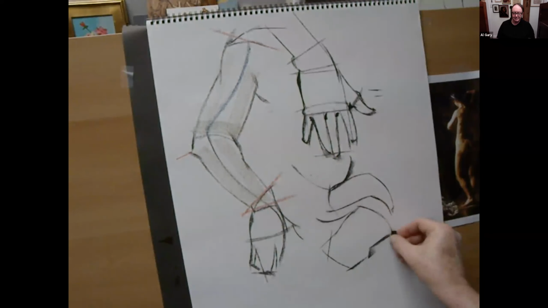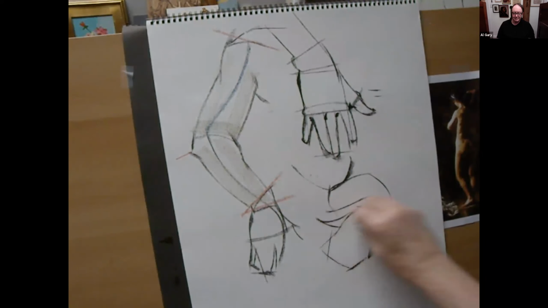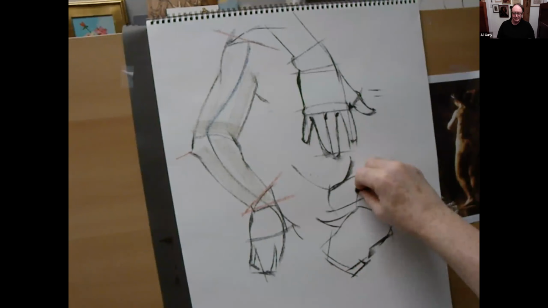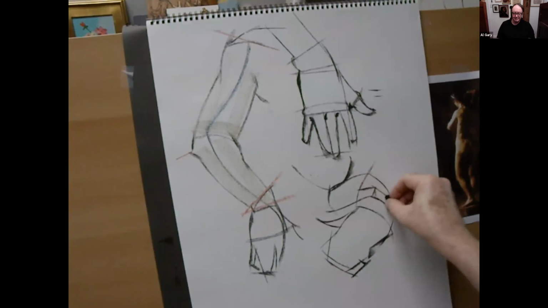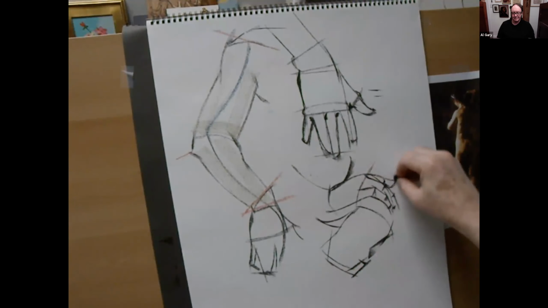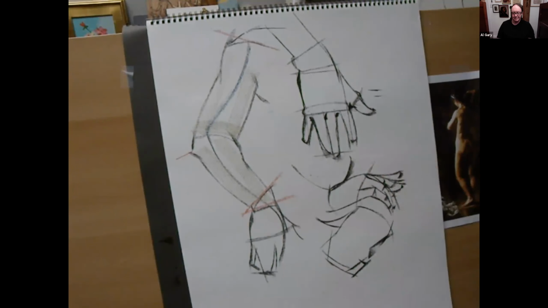And that can be broken down by, once again, just focusing on the simplified shapes and then describing the drums of the phalanges. I'm going to pop two fingers up here to be able to show gesture and movement within the hand.